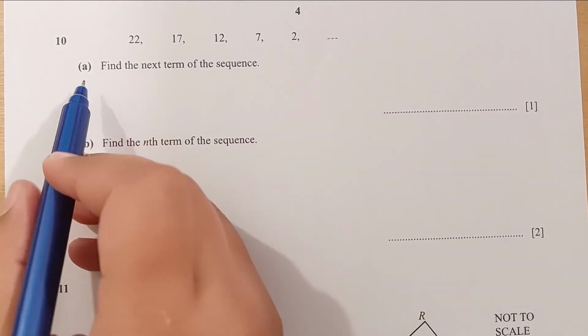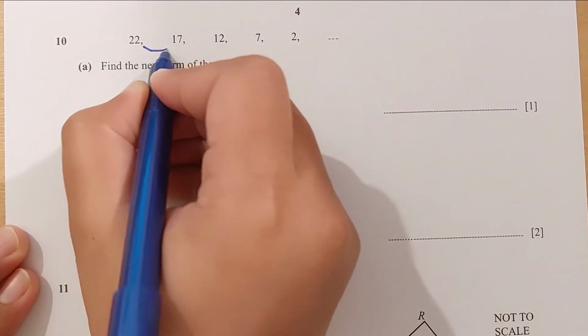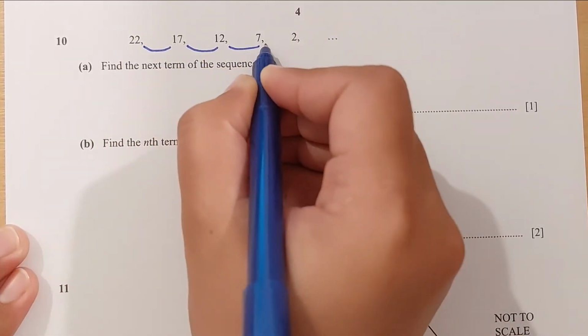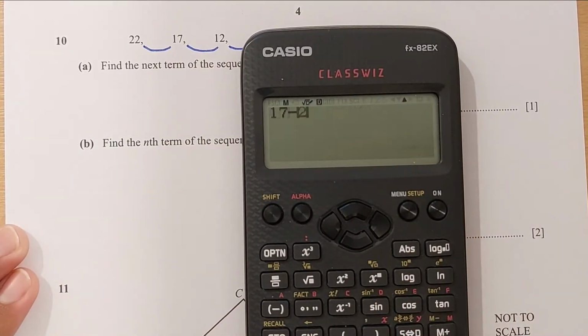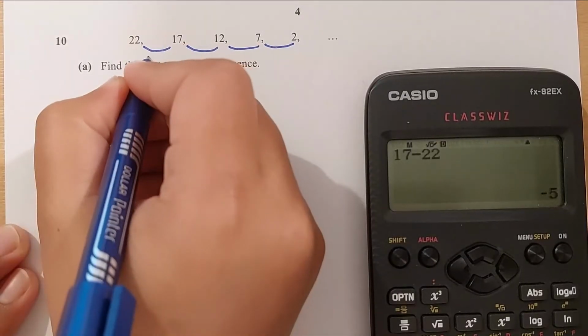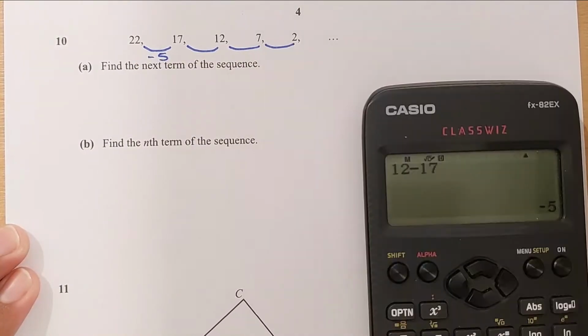Question number 10, part A, find the next term of the sequence. Okay, so first let me find the difference, the common difference between the terms, right? So 22 and 17. 17 minus 22, subtracting 5. Okay, now 12 minus 17, subtract 5.